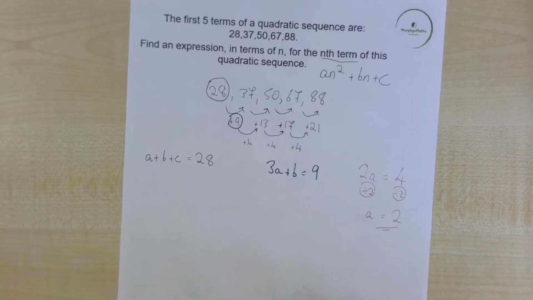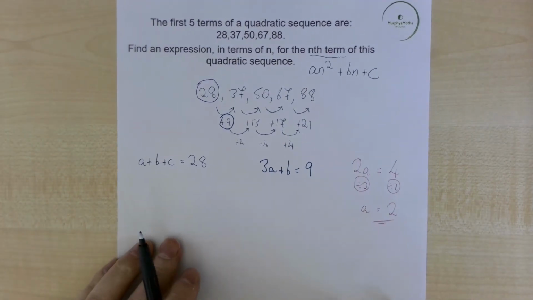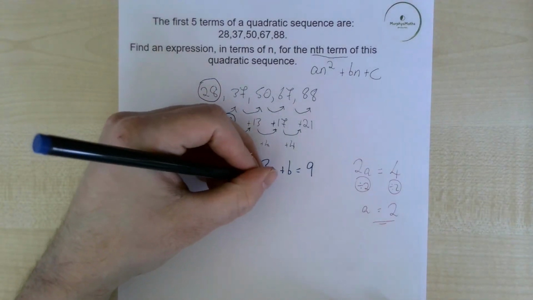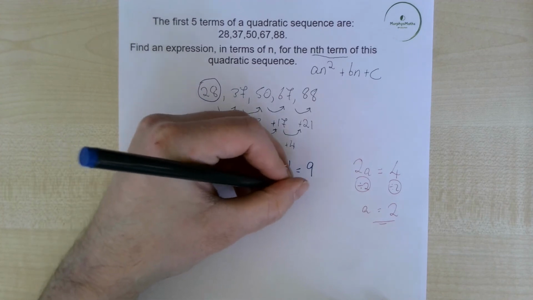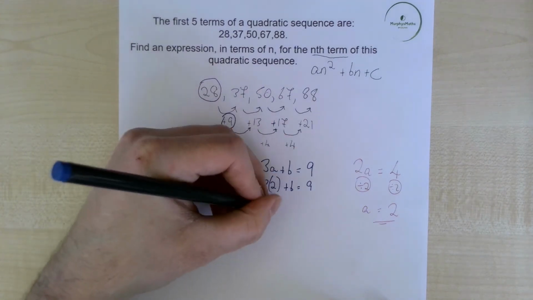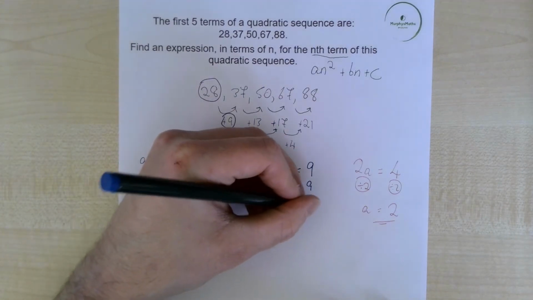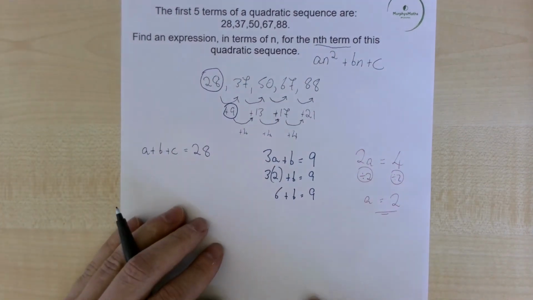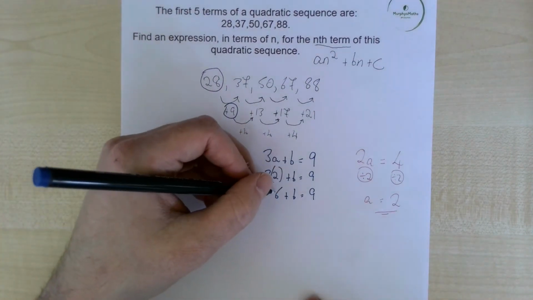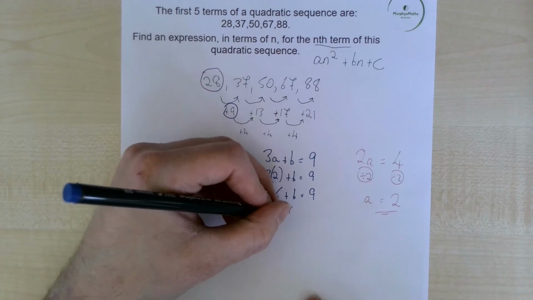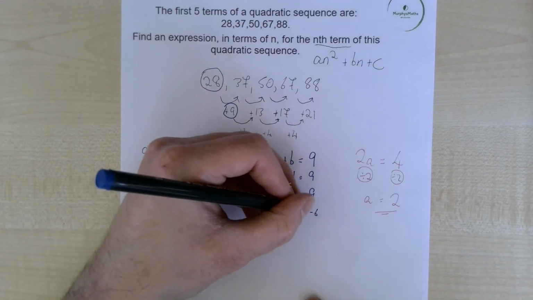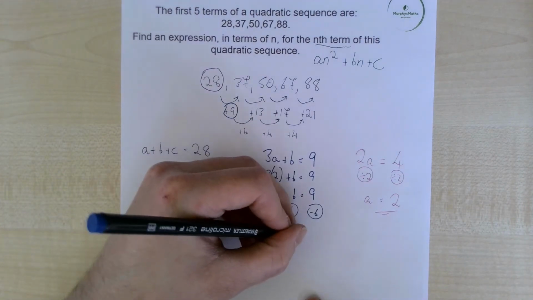We now know that it needs to be 3 times 2 plus something is equal to 9. So it's 6 plus something equals 9. We know what that is, but do make sure you're showing your workings in case you make a silly mistake. So we're minusing 6 technically from both sides. So b is equal to 3.